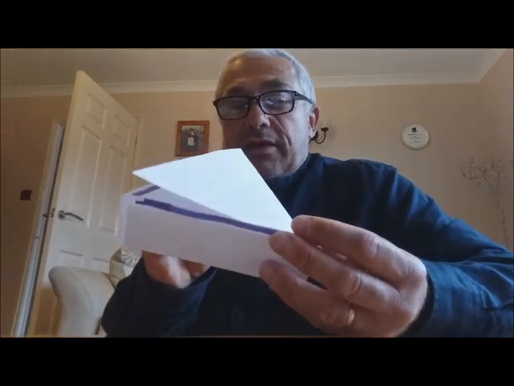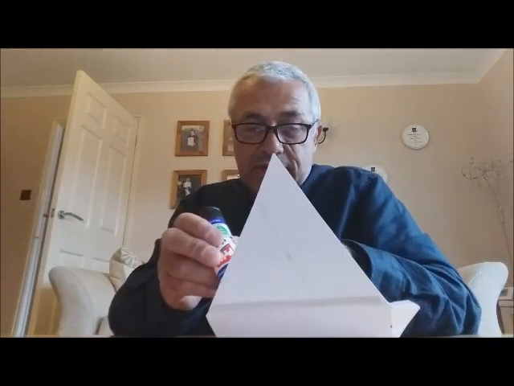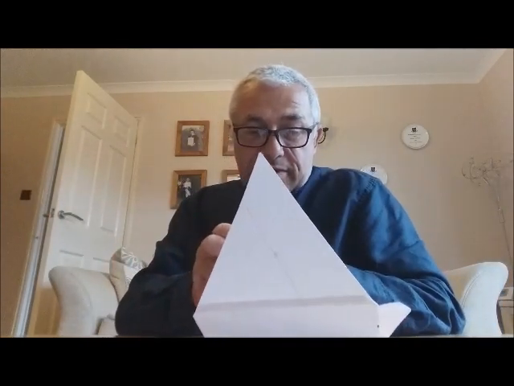Okay, so there is the triangle, and I'm not going to glue up all 3 sides, I'm just going to glue 2, because the third one is very difficult and takes a lot of concentration, and I can't do that and speak to you at the same time.